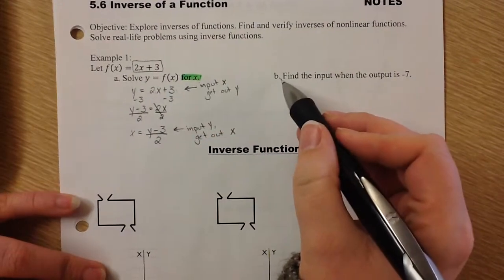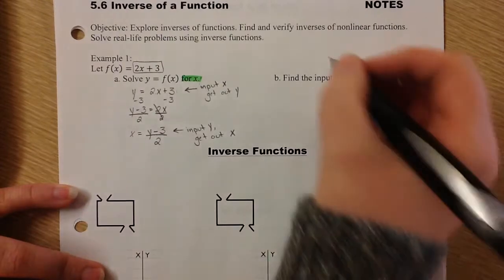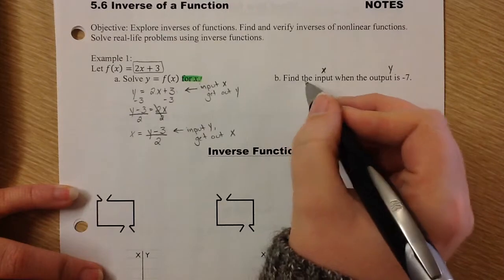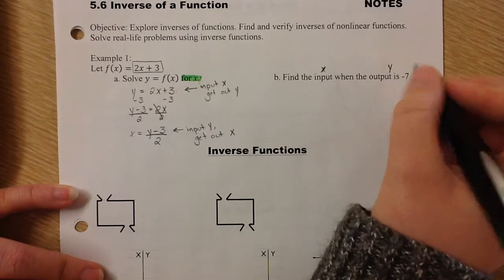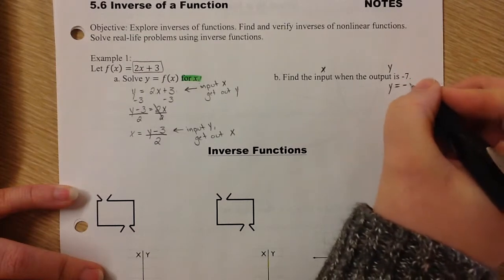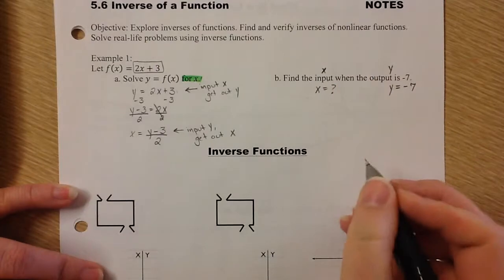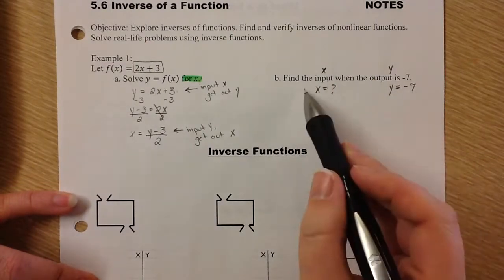So here for part B, it says find the input when the output is negative 7. Again, inputs are always your x's, outputs are always your y's. So basically, we want to find the x that gets me out a negative 7. So if y equals negative 7, what does x equal?